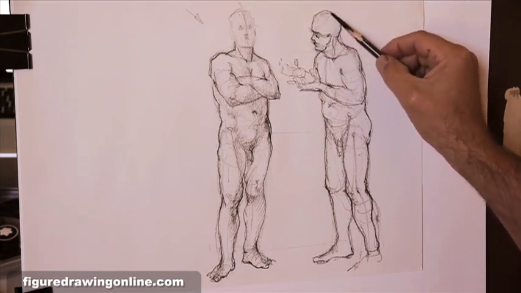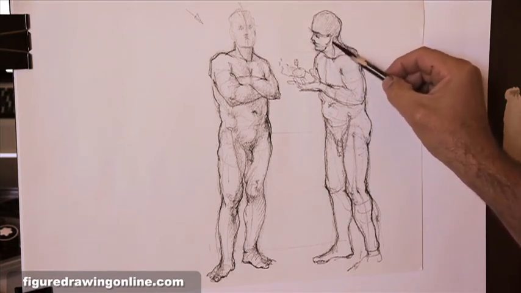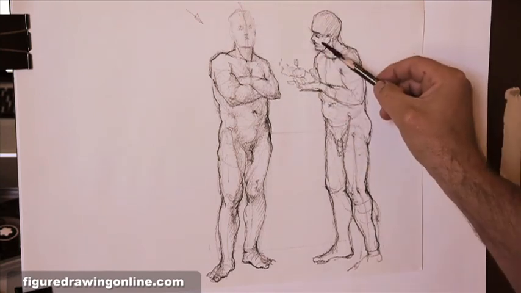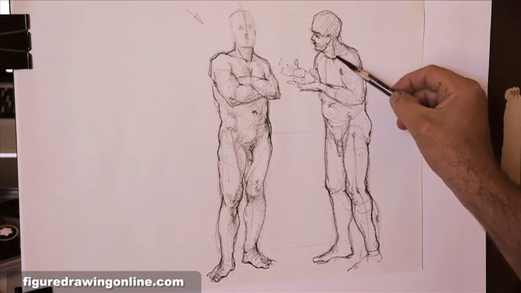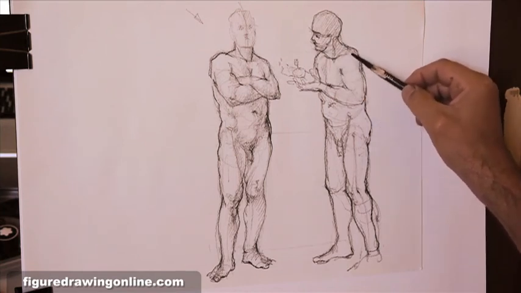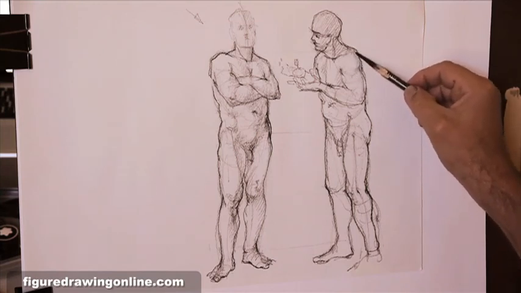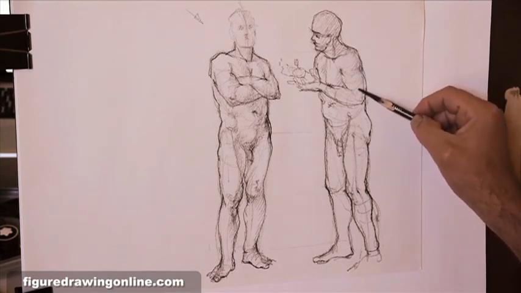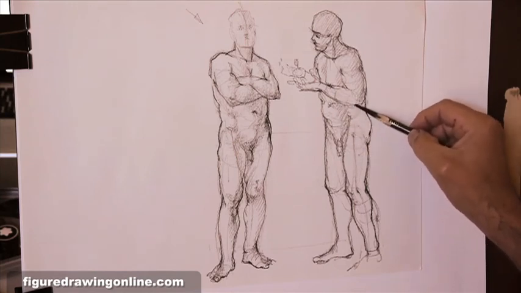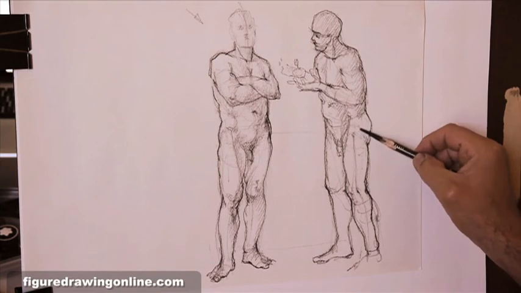Again, just following the same light as we applied on the other figure, just to transfer it on this one. It's a very simple lighting, but it helps strengthen the illusion of the two figures being in the same space.